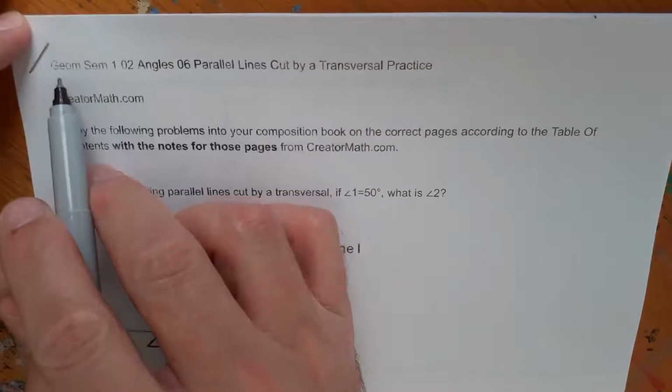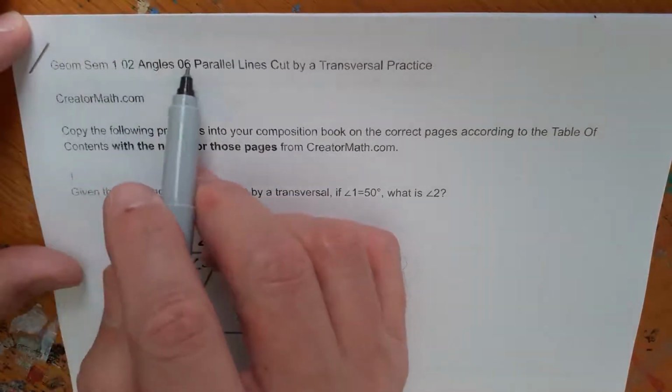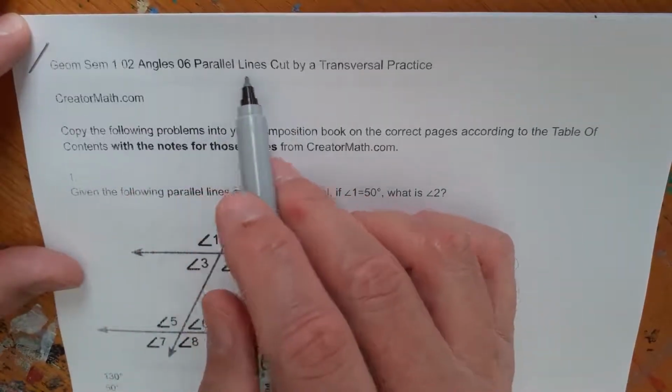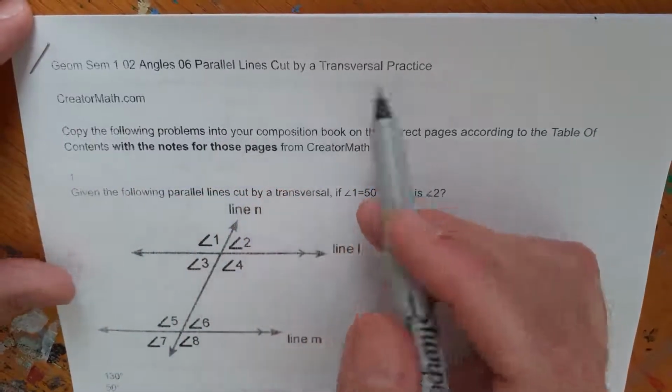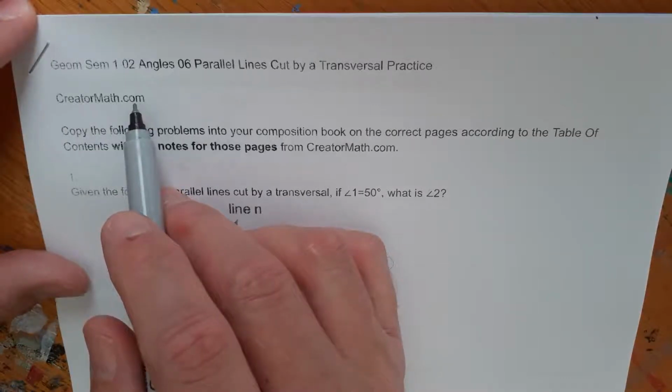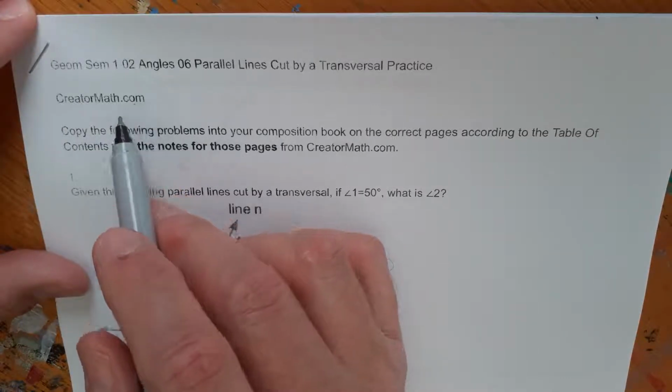So this is Geometry Semester 1. It's the second unit called Angles, and it's the sixth lesson called Parallel Lines Cut by a Transversal Practice. It's on creatormath.com. You might have to type creatormath.weebly.com into Google to find it.